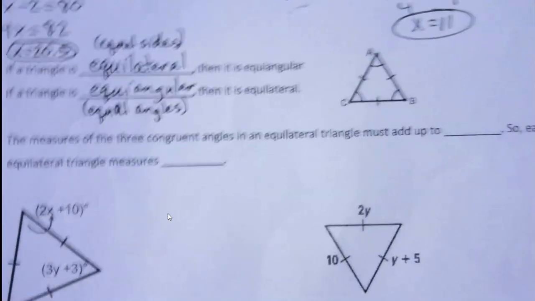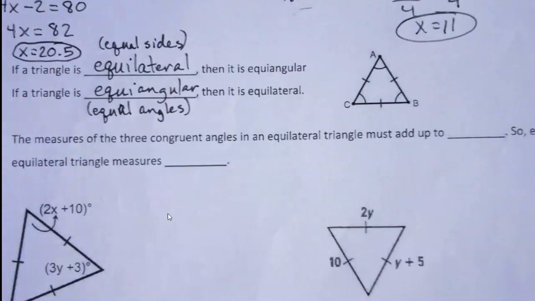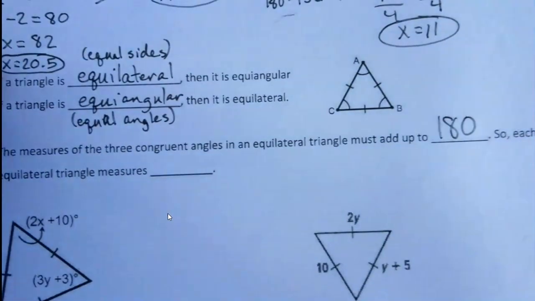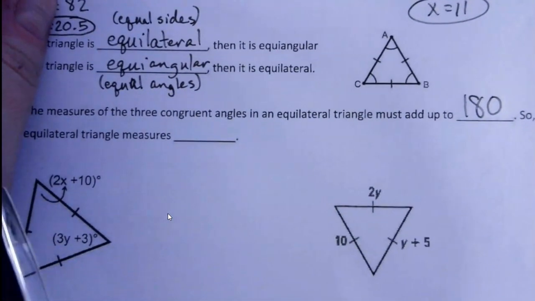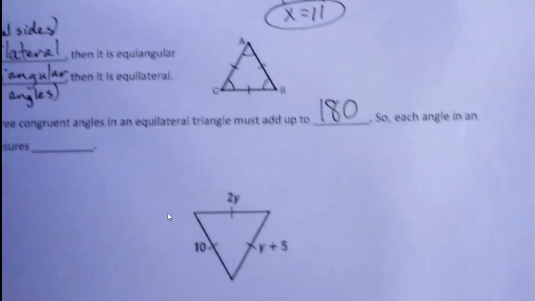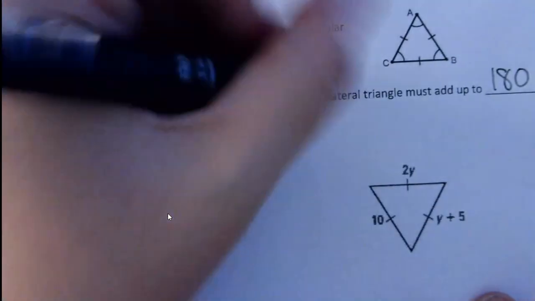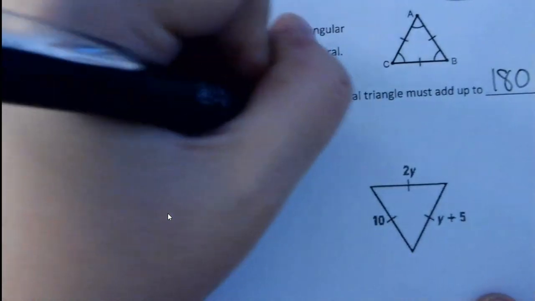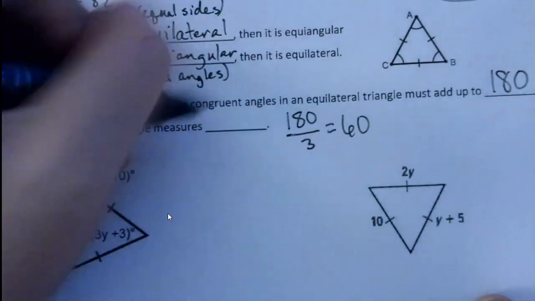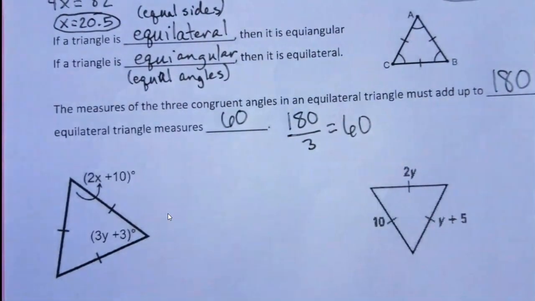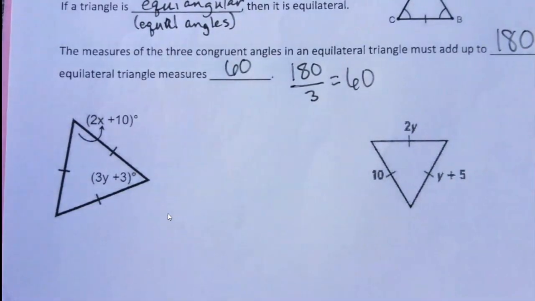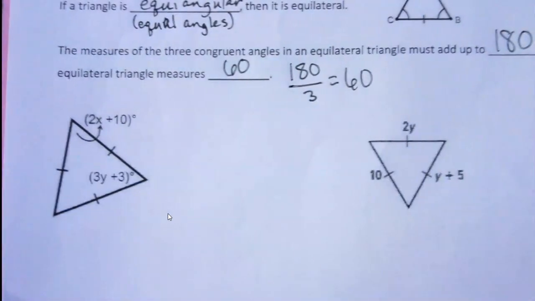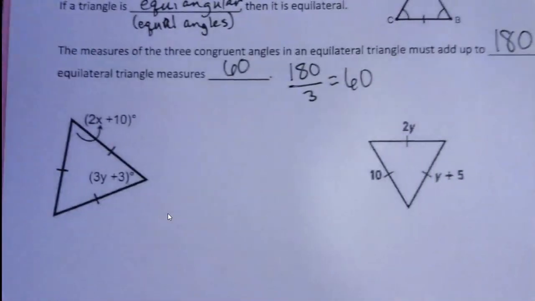All right, things that we already know. The measures of three congruent angles in an equilateral triangle must add up to 180. We've talked about that a lot, and you've talked about it before in previous grades and previous math classes. But it's important to know. So each angle in an equilateral triangle measures 180 divided by 3, which equals 60. There are some problems on your assignment that I think people are like, whoa, this is too easy. But it literally will just give you an equilateral triangle and ask you what the angles are, and you just have to type in 60. People have been overthinking it today. Don't do that. It's just 60 degrees.